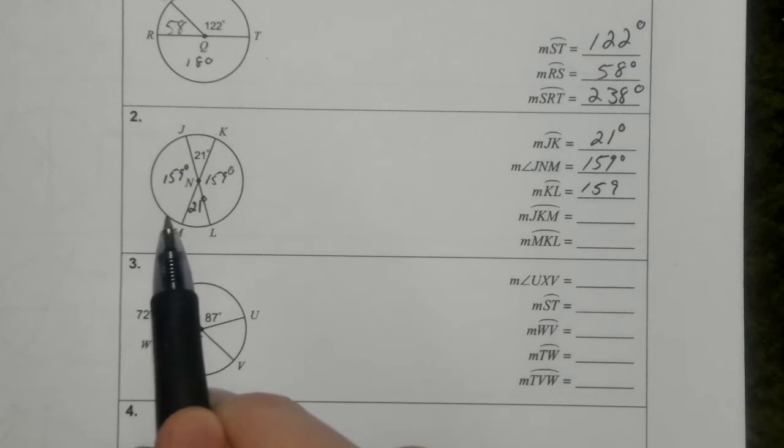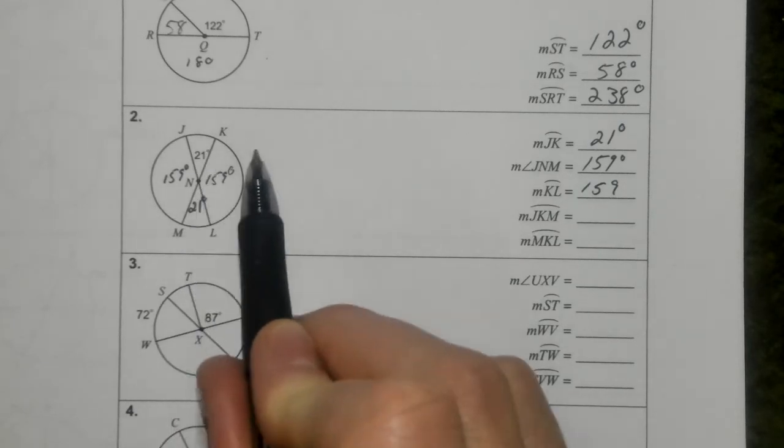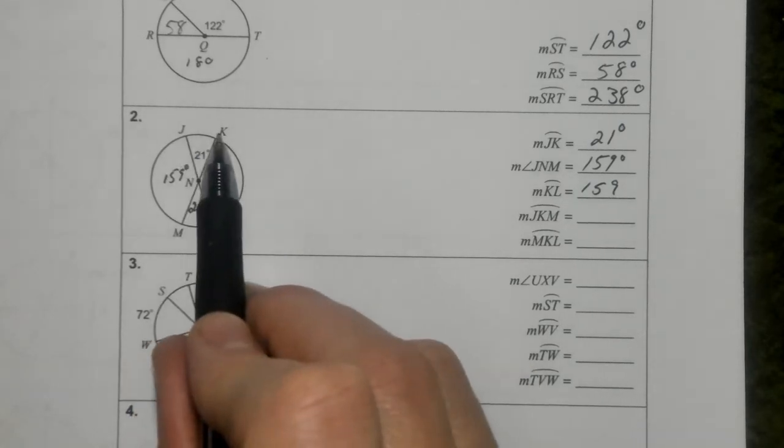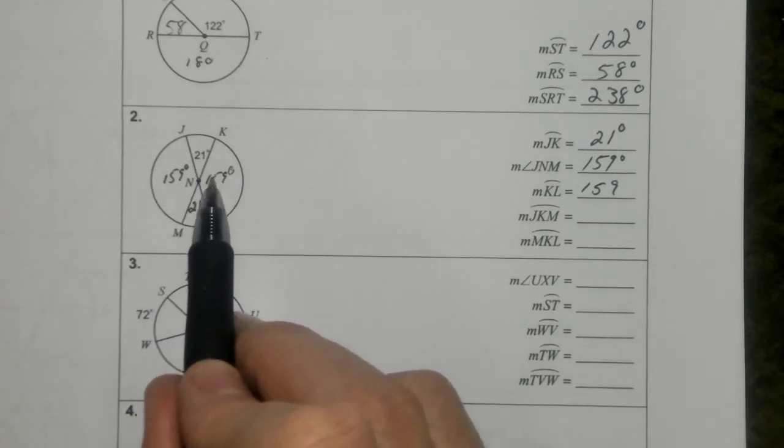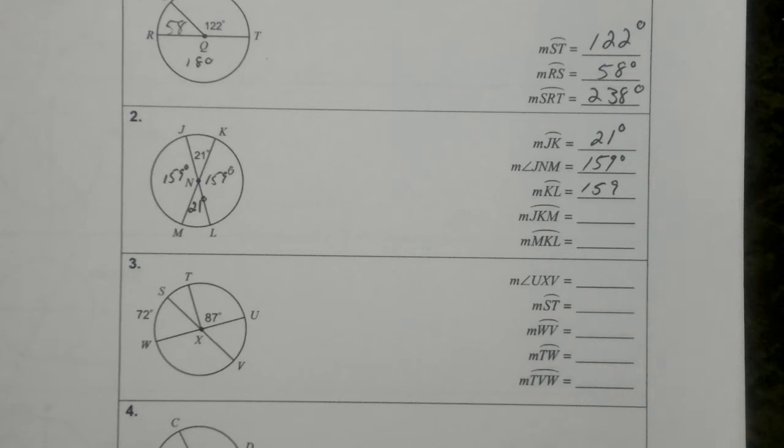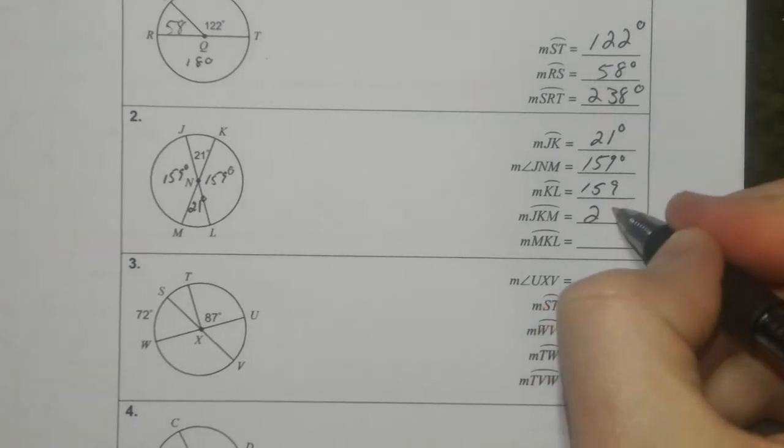Arc JKM, okay, JKM, not L, but all the way to M. So we would add these three together, and 21 and 21 and 159 added together is 201.